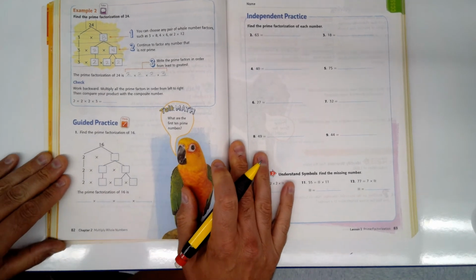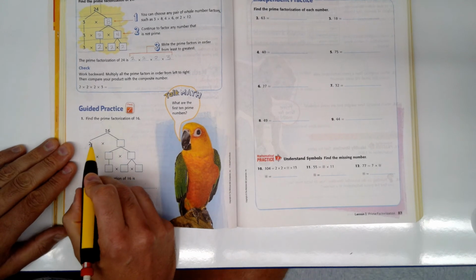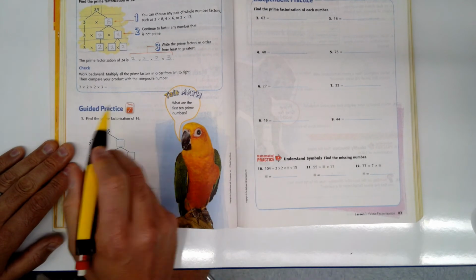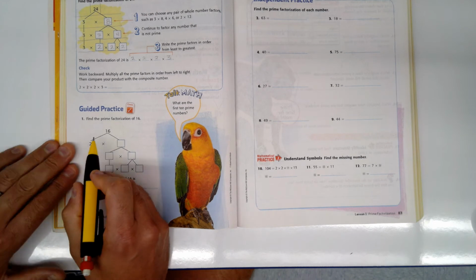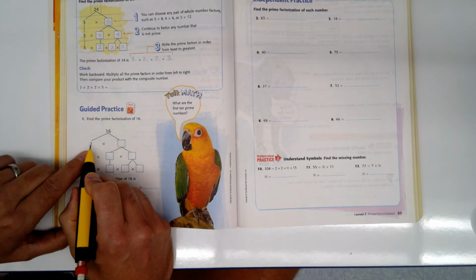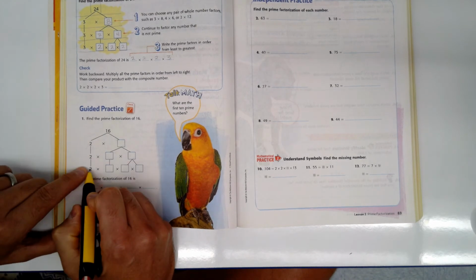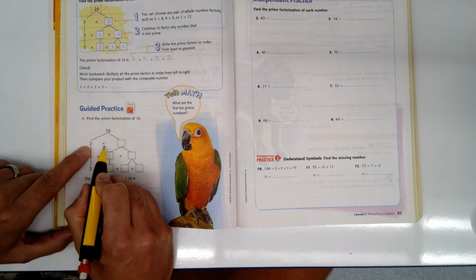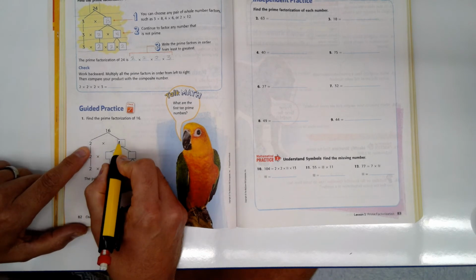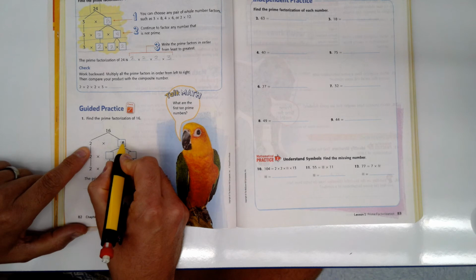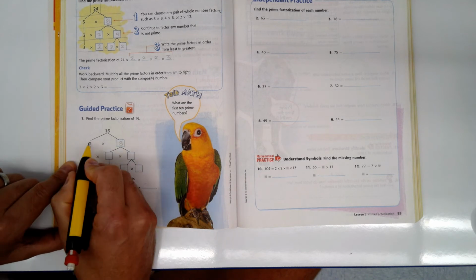All right, so let's do another one here on number 1. I'm going to do this, and then I will do a couple over here just to get you going. So they're giving me a set of 2's here. I have to think, 2 times what equals 16? 2 times 8 would equal 16. Okay, that's my next level.